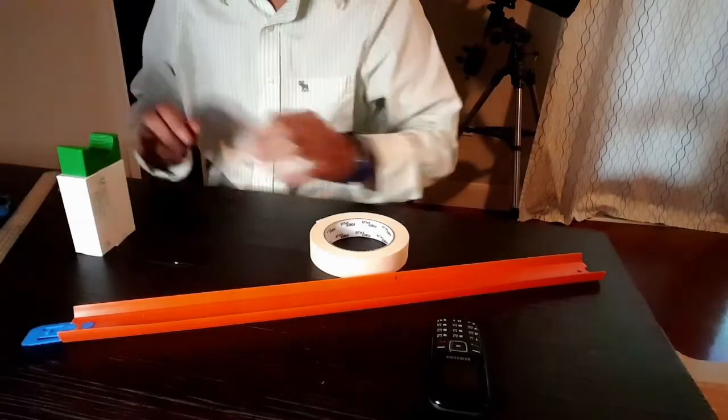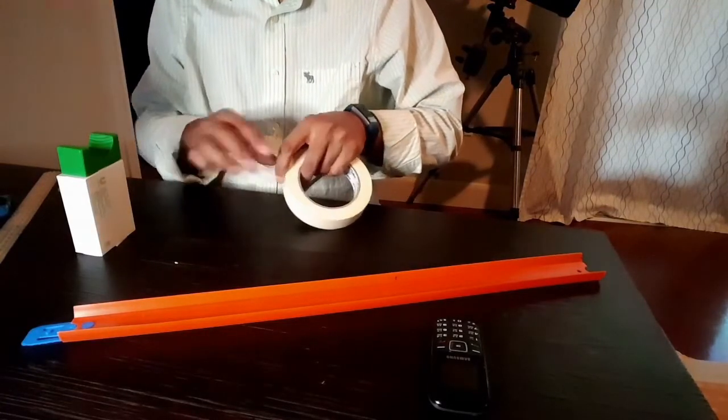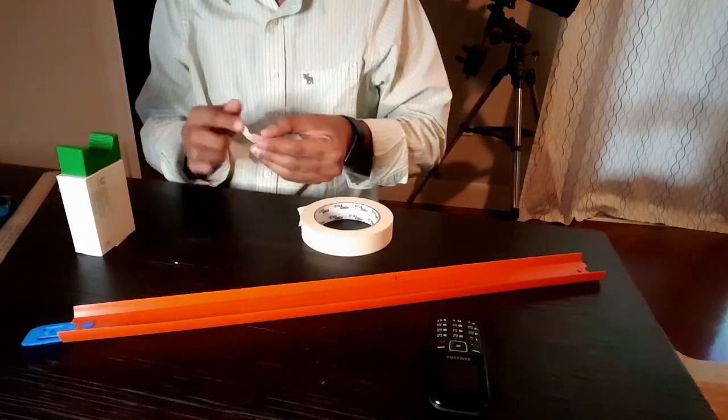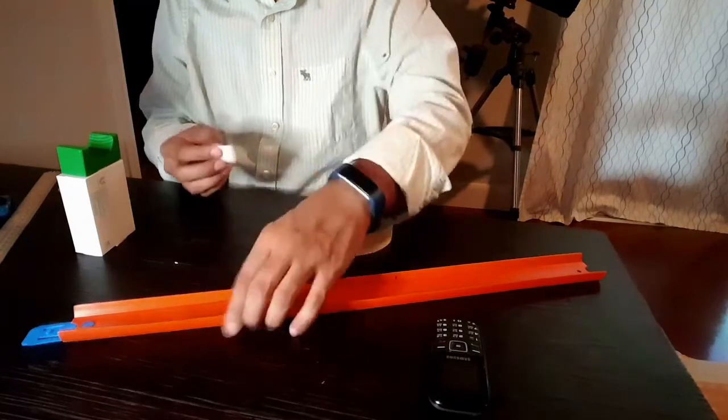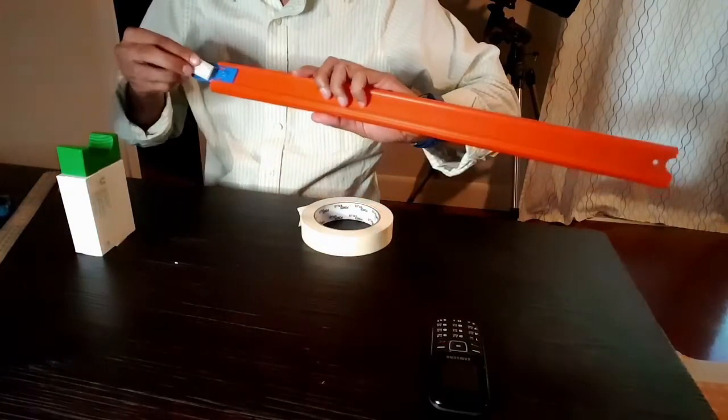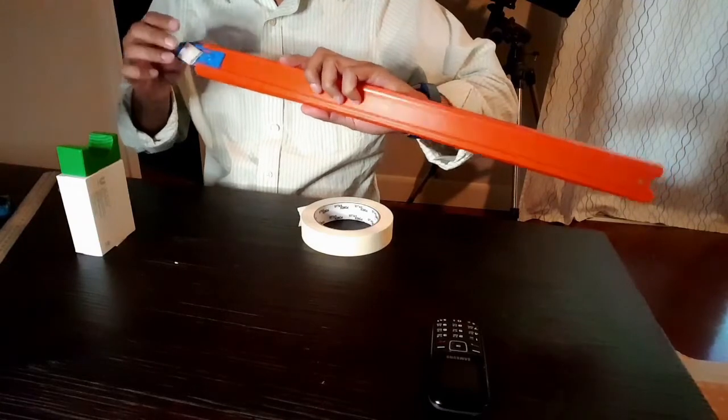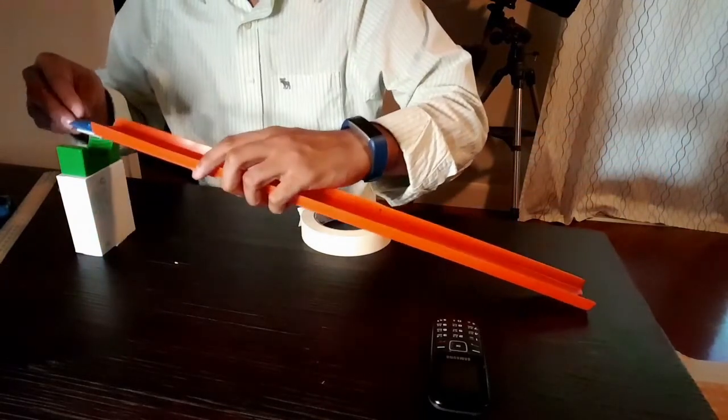Alright, so it's there now. One piece of tape at this end of the track. I'm going to lay it down right here.